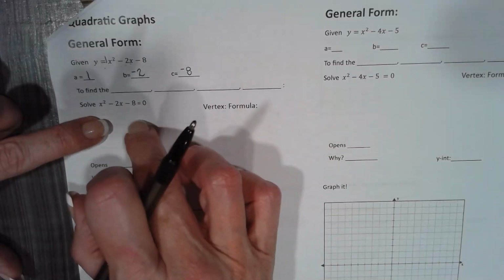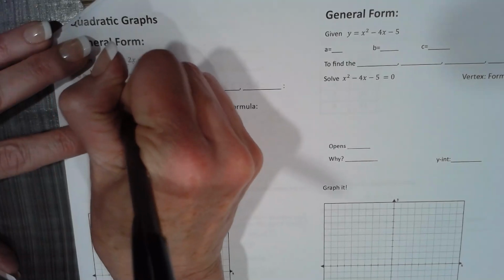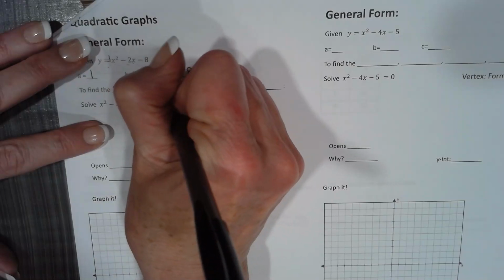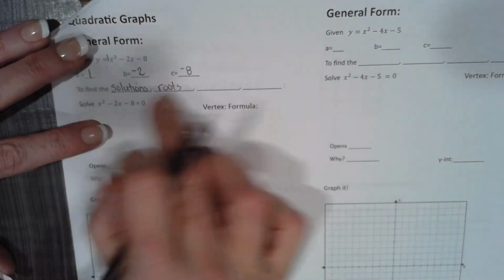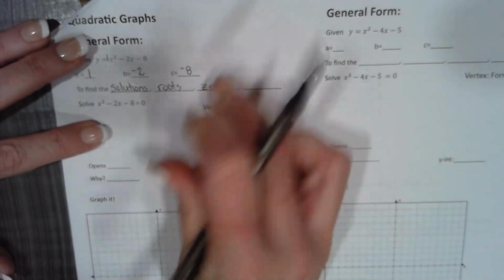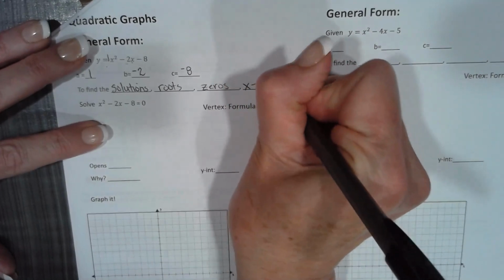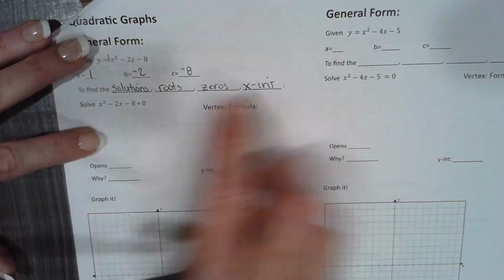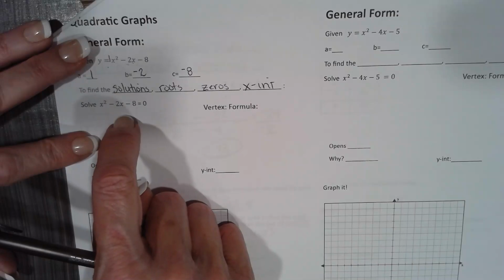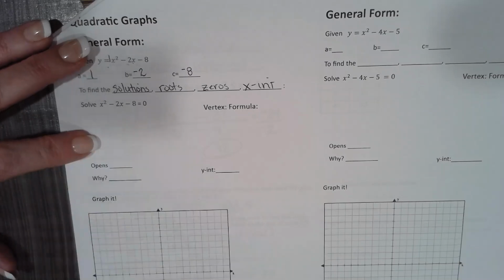Okay. Notice there's 4 blanks because these 4 words are meant for you to do the same operations to find solutions. So to find the solutions, and hopefully we know that roots would be the same word, find the roots. It could say find the zeros, that would be the same thing, and it could say find the x-intercepts. All 4 of these require you to do the same thing. You are going to factor and solve, okay? All 4 of these words, you're going to factor and solve.